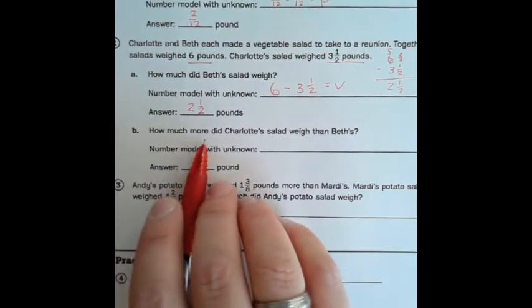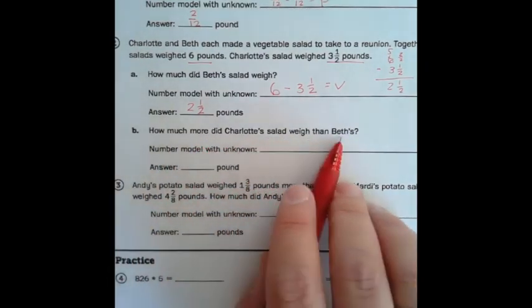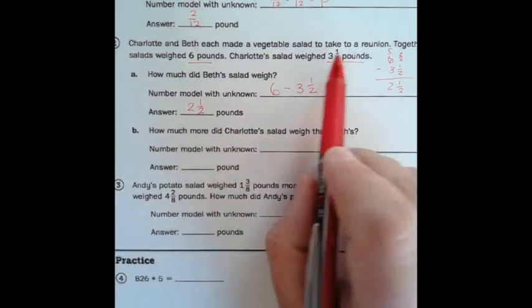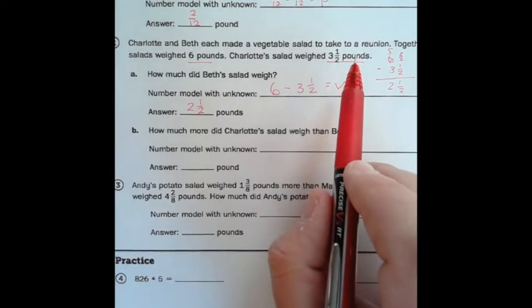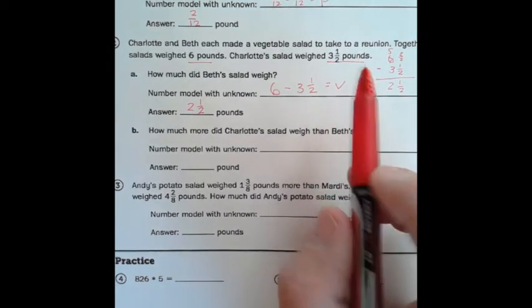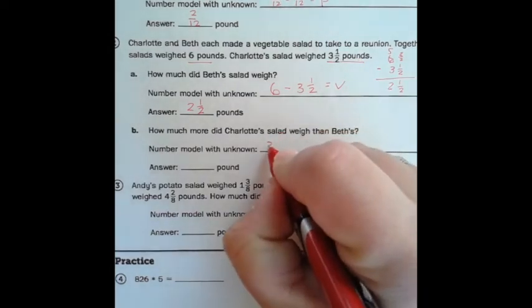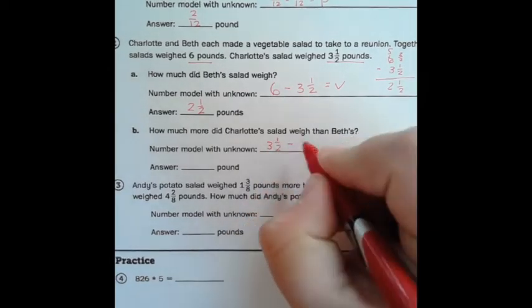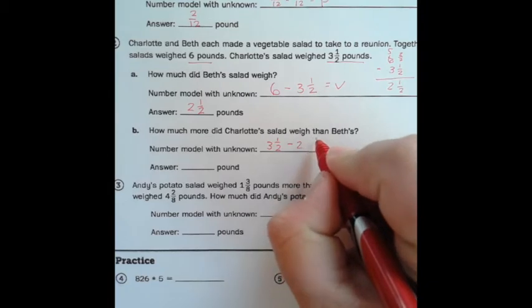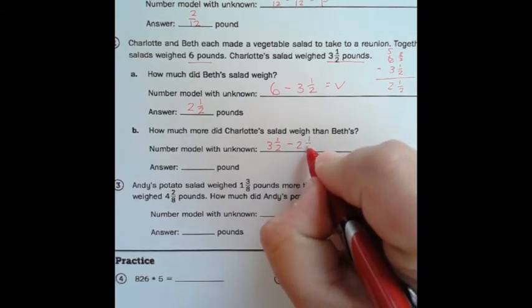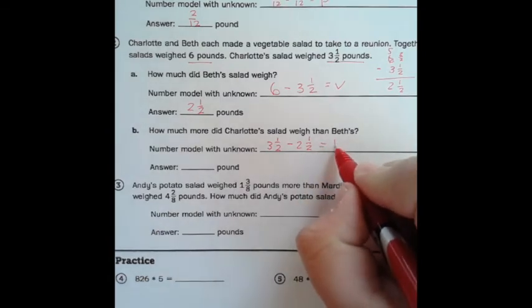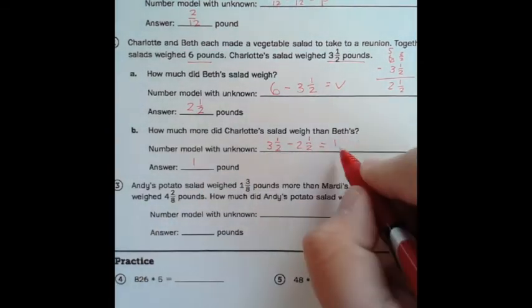How much more did Charlotte's salad weigh than Beth's? So now that we know what Beth's weighed and we know what Charlotte's weighed, we can subtract the two to figure out how much more it weighed. So that would be Charlotte's weight, 3.5, take away what Beth's salad weighed, which was 2.5. So if we go 3.5 take away 2.5, we know that would total 1.